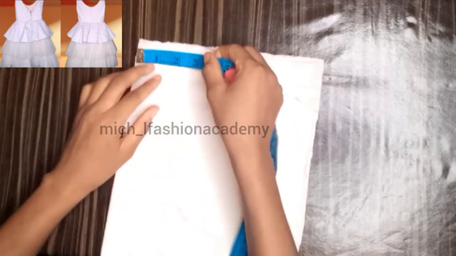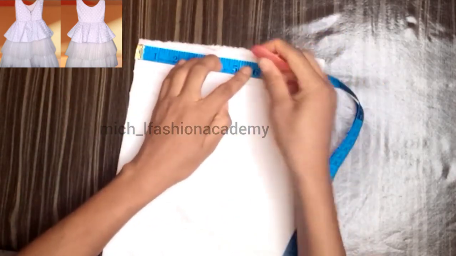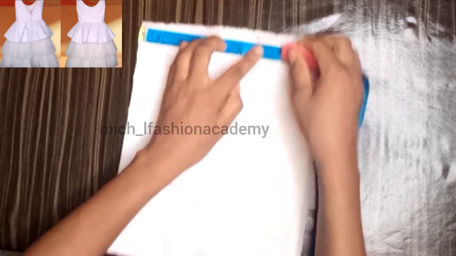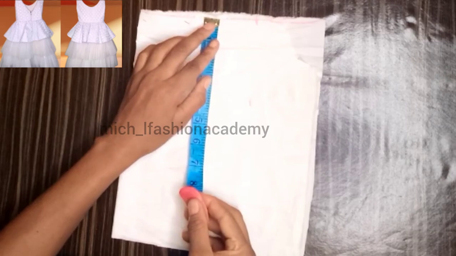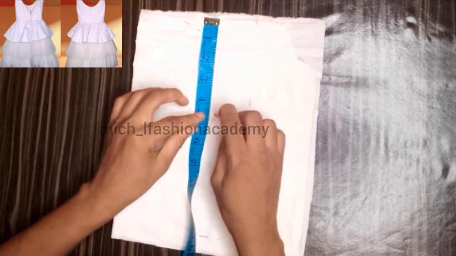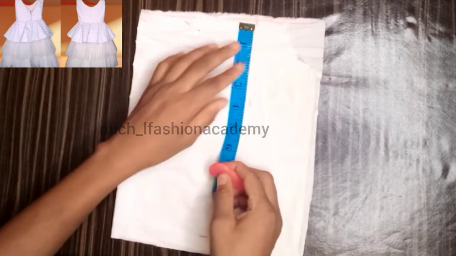The shoulder is 10 inches divided by 2, 5 inches plus half inch sewing allowance. From the shoulder to the chest line is 5 inches.